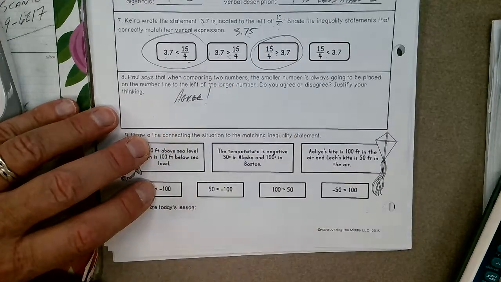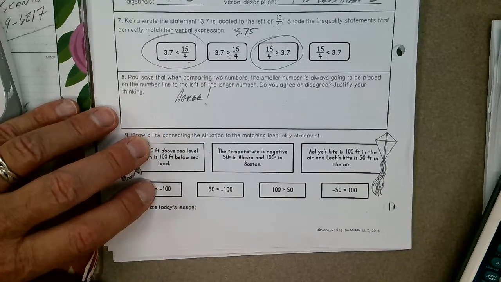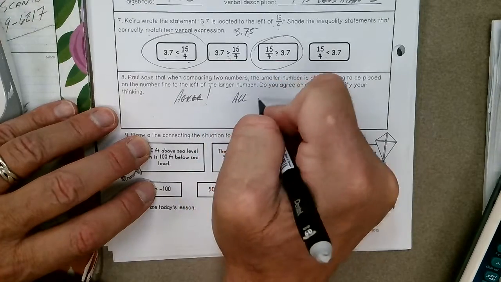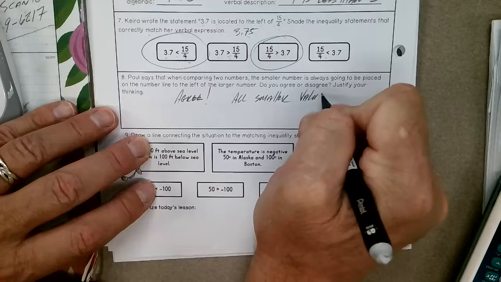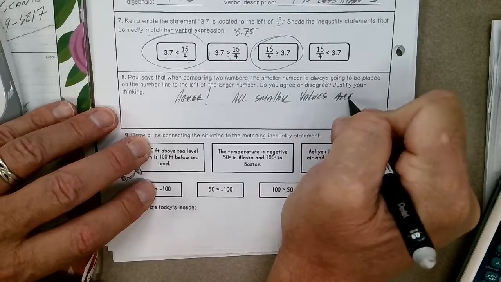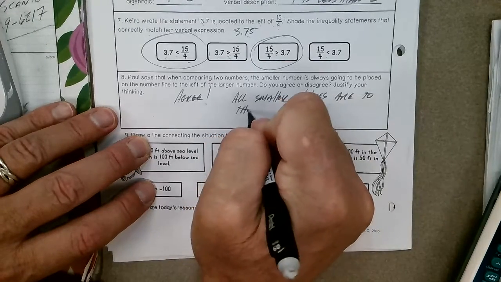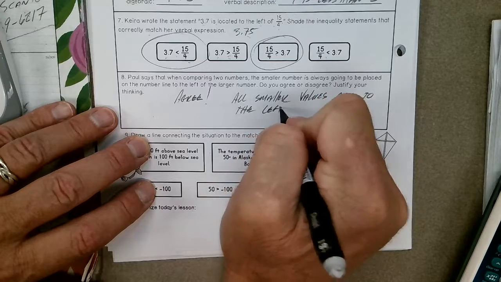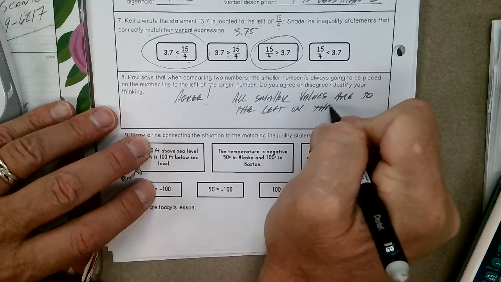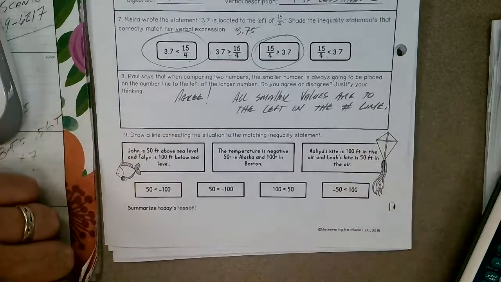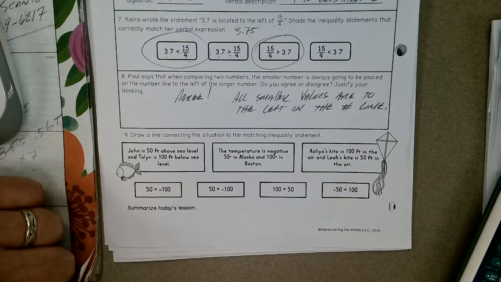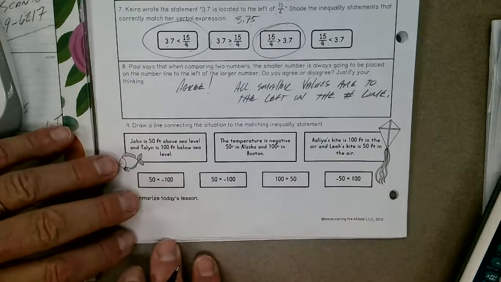And all smaller values are to the left on the number line. Okay? Just be careful with negative numbers because remember, sometimes that can get confusing. The bigger the negative, the smaller it is. Okay?